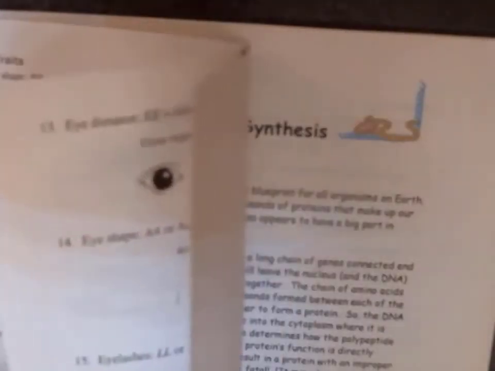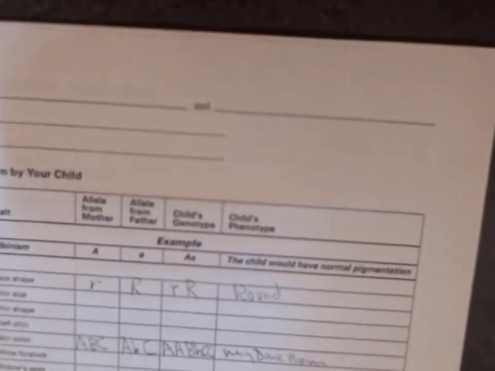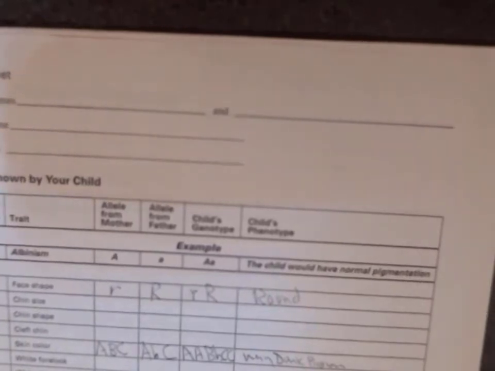The first thing you're going to do is, of course, go to the data table and flip for the child's gender. Remember, only the male is going to flip, because the male is XY. The female is XX.